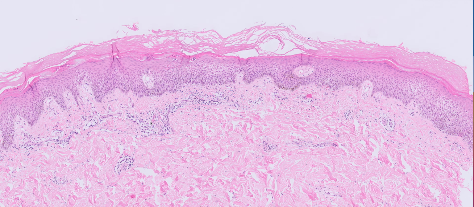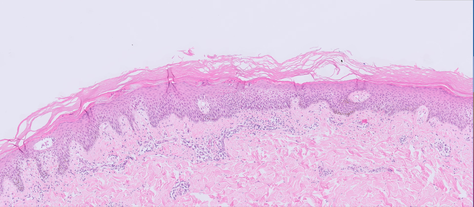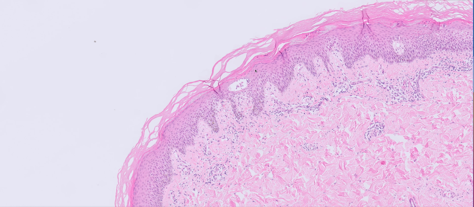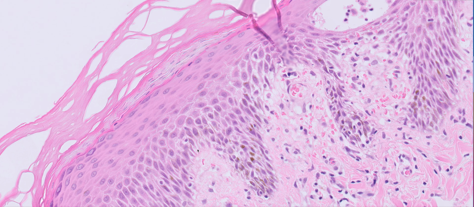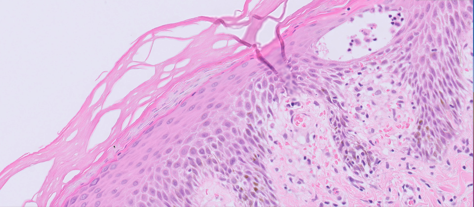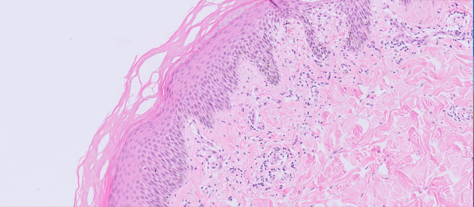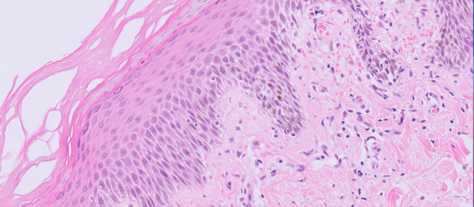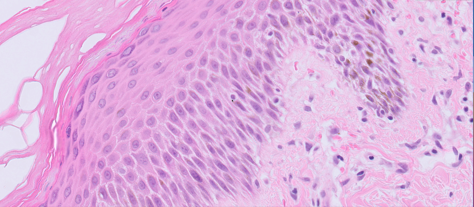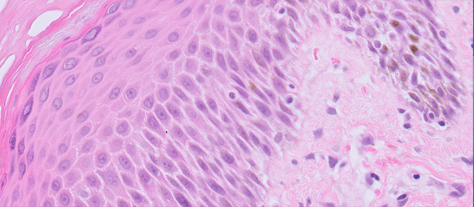What we have is, moving from top to bottom, some rather compact orthokeratosis on the surface, but also these small little plaques and mounds of parakeratosis as well, which lack neutrophils in them. And the epidermis is slightly acanthotic and shows evidence of spongiosis. There's nice separation here of the keratinocytes, making the intercellular bridges rather visible there.